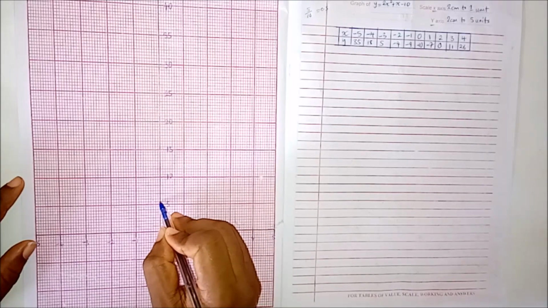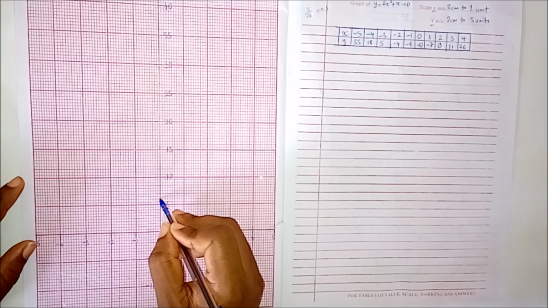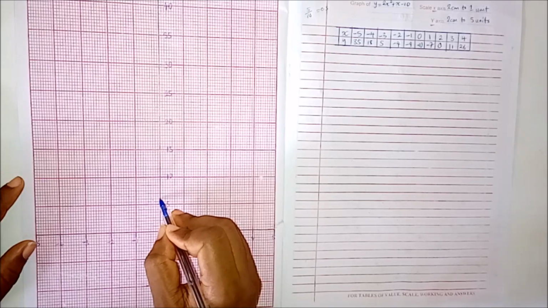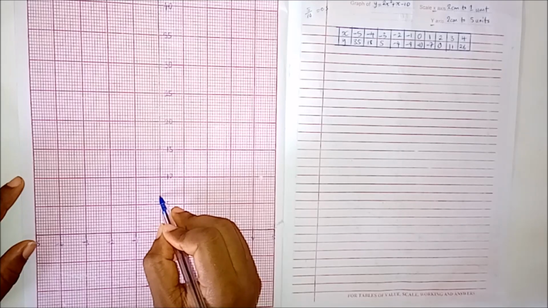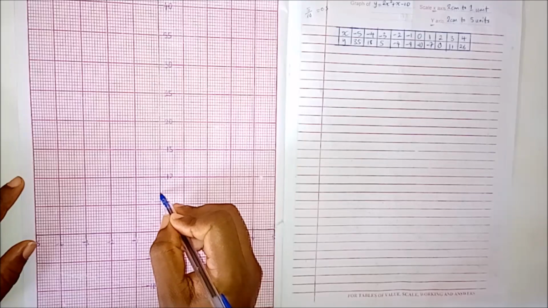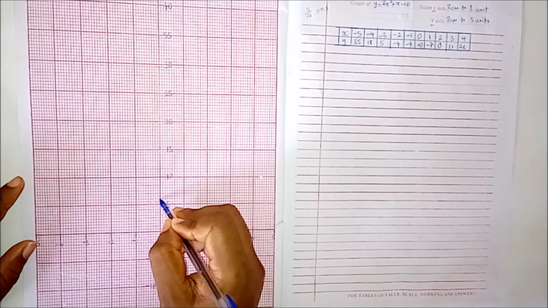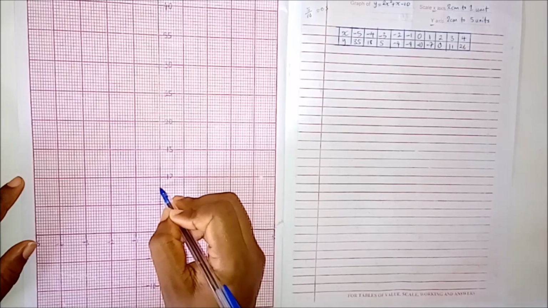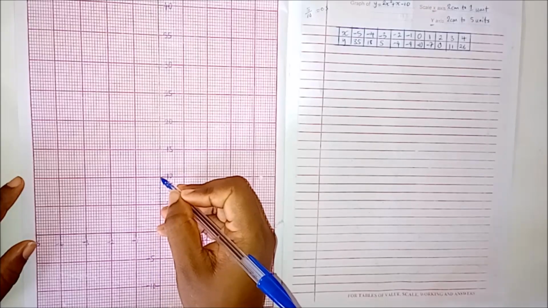So from here to here is 0.5. You add another 0.5 here, we have 1. Another 0.5 plus 1, we have 1.5. 1.5 plus 0.5, we have 2. So it means here is 1, here is 2. That's each 2 boxes. We have 1, 2, we have 3, we have 4, then 5.